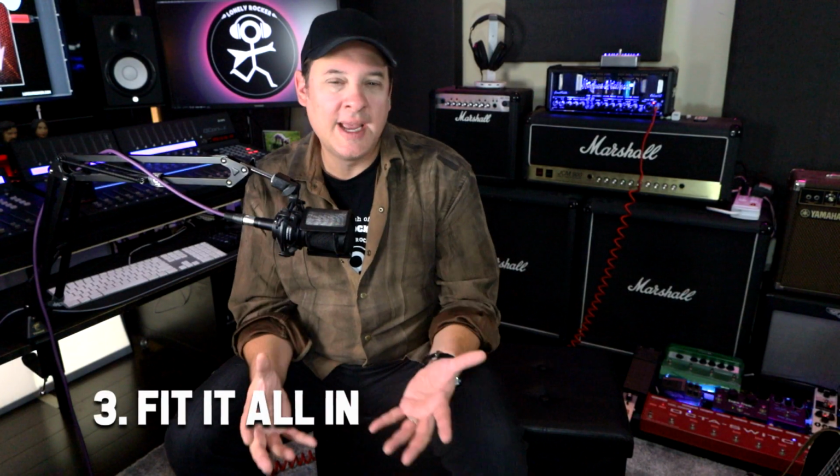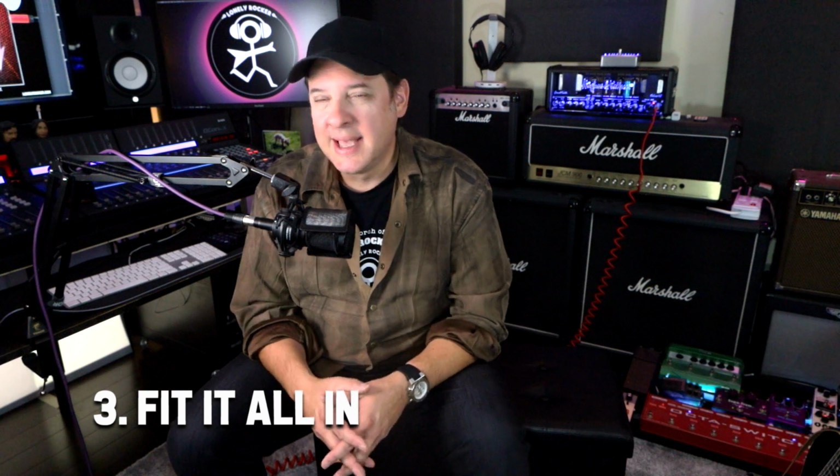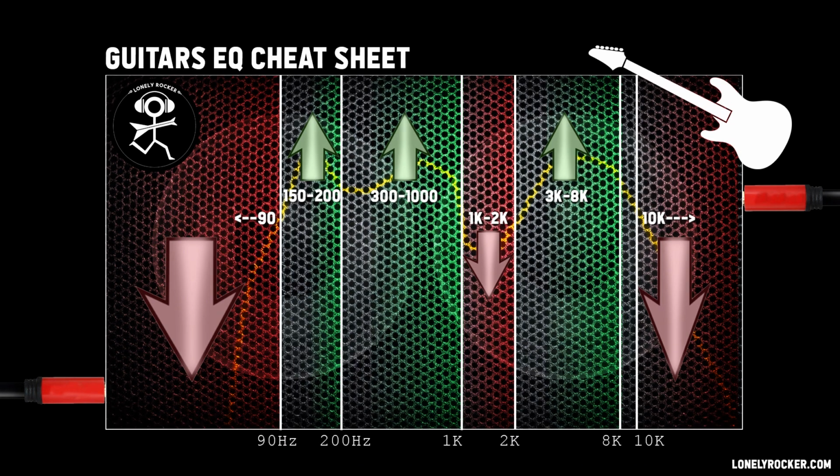All right, now it's time to introduce the third EQ, and this is where we're going to take our finished tone and fit it into the mix. And I actually do have that template for you, so let me just get it. So if you take a look at this chart here, this outlines all of the key areas that you want to focus on when EQing your guitars.